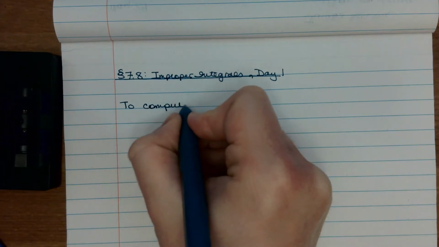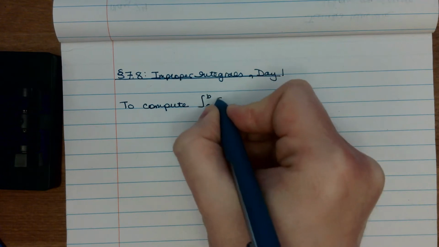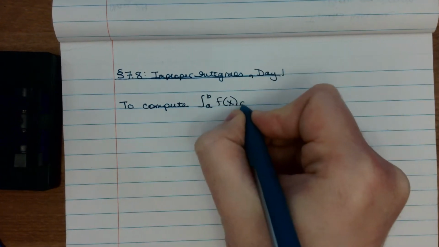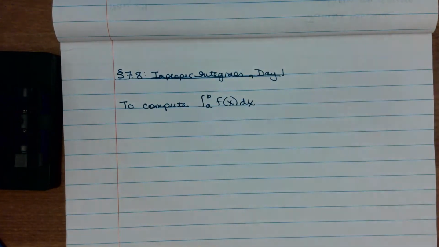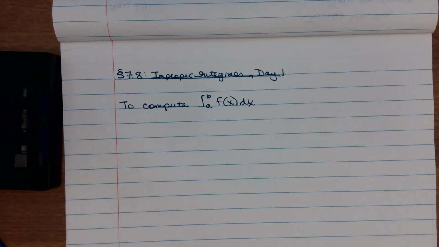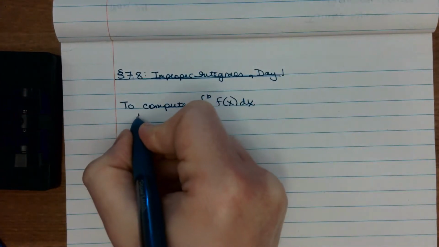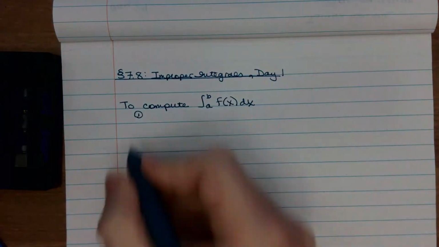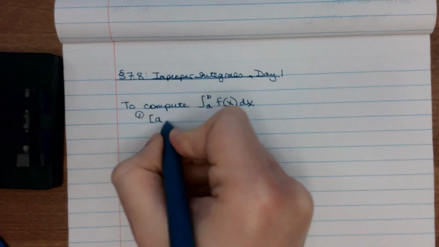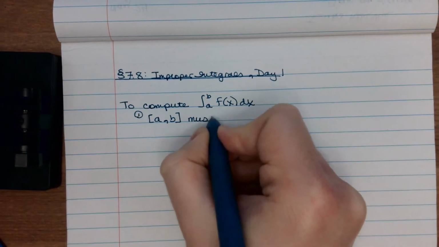If we want to compute the integral from a to b of f of x dx, we saw a whole bunch of ways to deal with this throughout the year: first fundamental theorem of calculus, using geometry, using numerical methods, all those things. To be able to use any of those methods to compute this integral, two things must be true. First of all, the interval from a to b must be a finite interval.